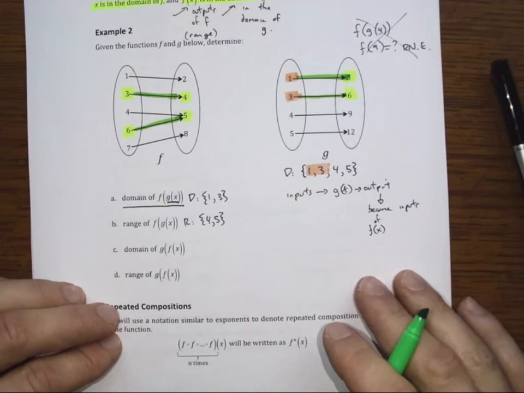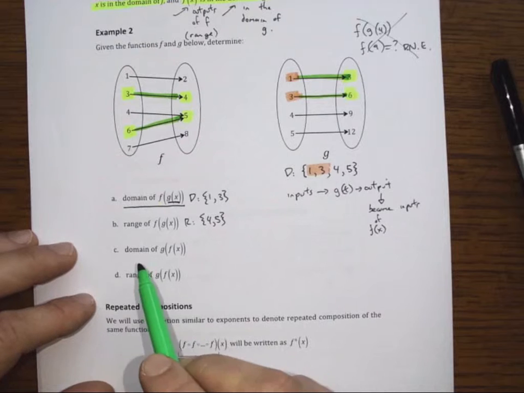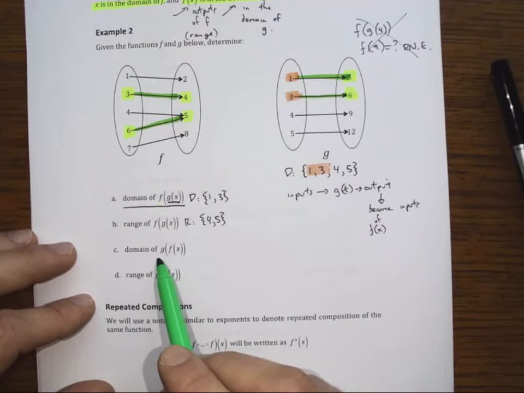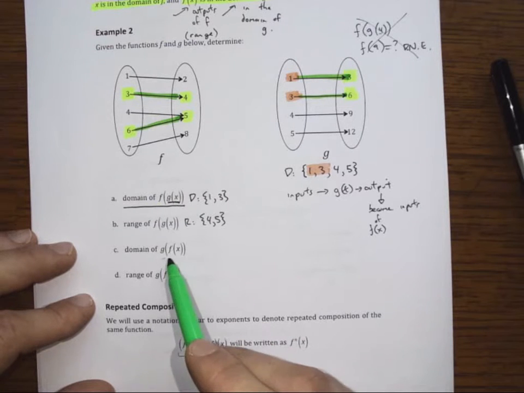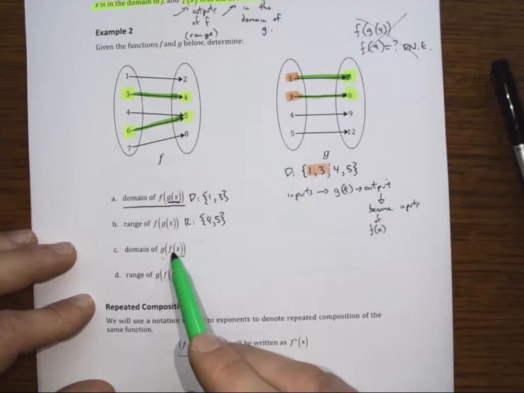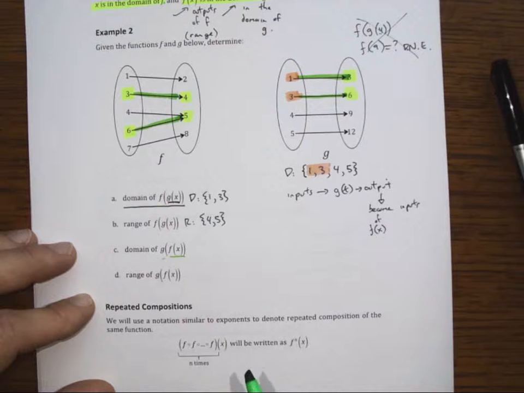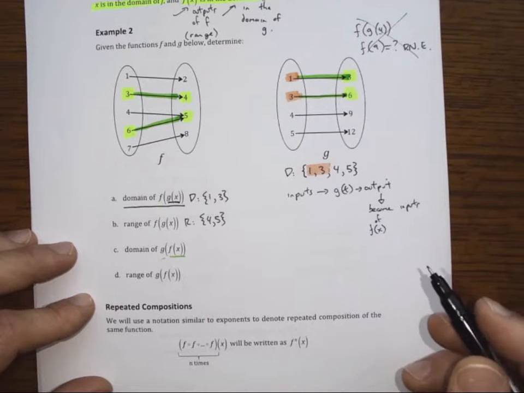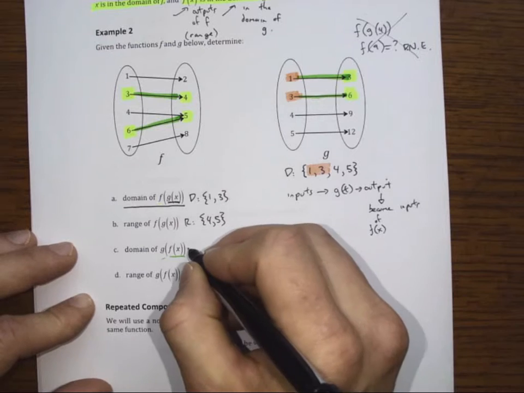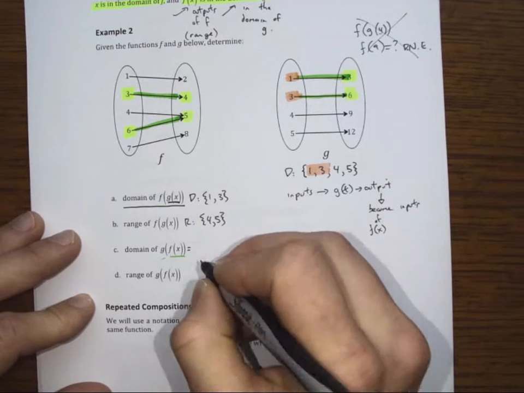All right. Now we're going to see what it looks like if we go backwards. We're going to look at the domain of g of f of x, which is flipped. So how does it change if we have an f of x on the inside, and now we need to determine the range of the outside? You know what? In the interest of time, I think I'll just write the answer kind of like we did in the last one, and you can check.